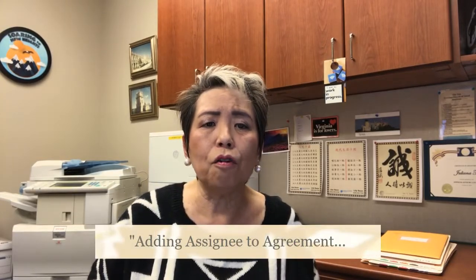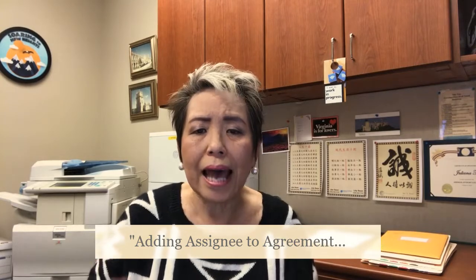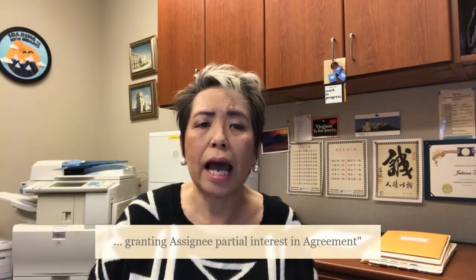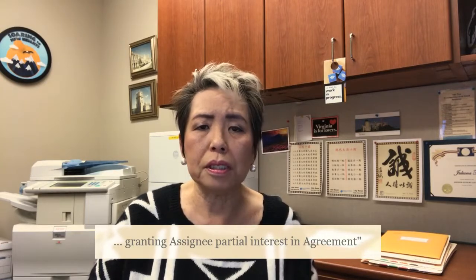So the sentence on the form again is, buyer is adding the assignee, Michael, named below to the agreement and granting to such assignee a partial interest in the agreement. So according to the form, which was signed by everybody, Michael now has a partial interest in the contract and he is an additional buyer. To follow the contract, we need to include him in the transaction going forward, and that includes adding him to the deed.